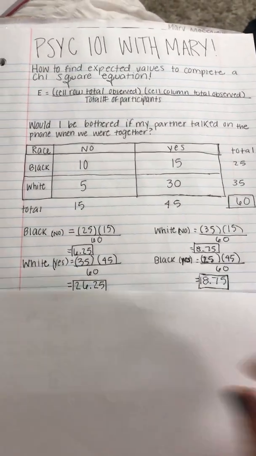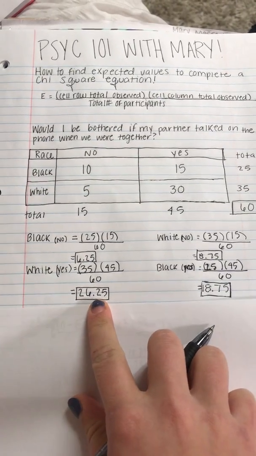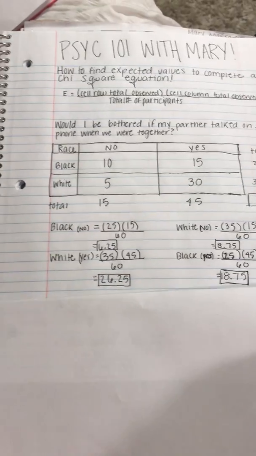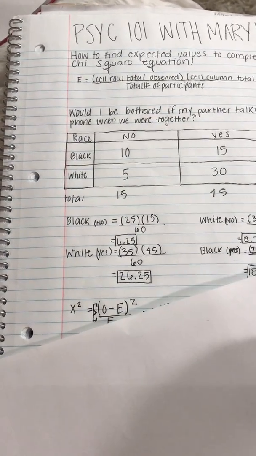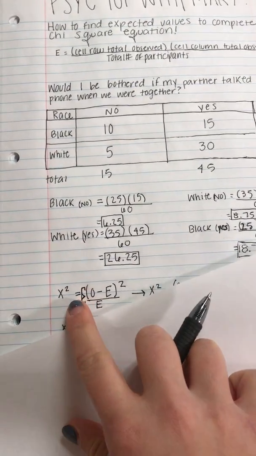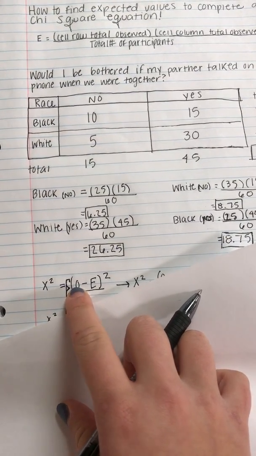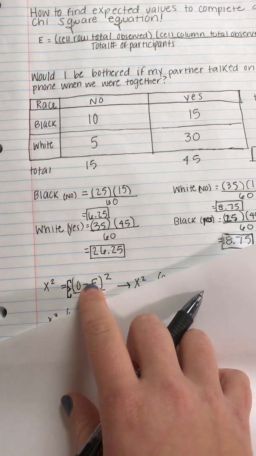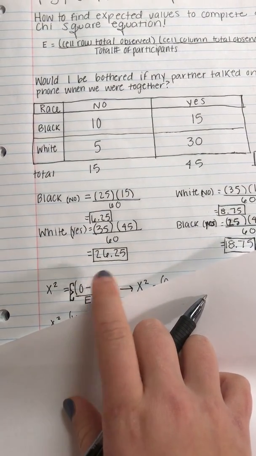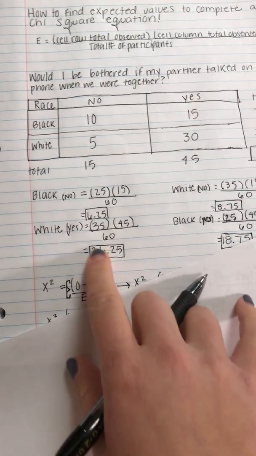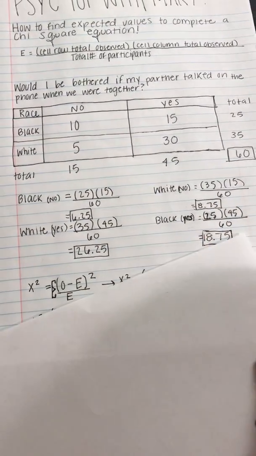For the sake of time, I filled out the rest for us with white yes equaling 26.25 and black yes equaling 18.75. So after that, we would use this equation, the chi-squared equation. You take the sum of all of the observed minus expected, and then you would square that and divide it by the expected for every single one of these.